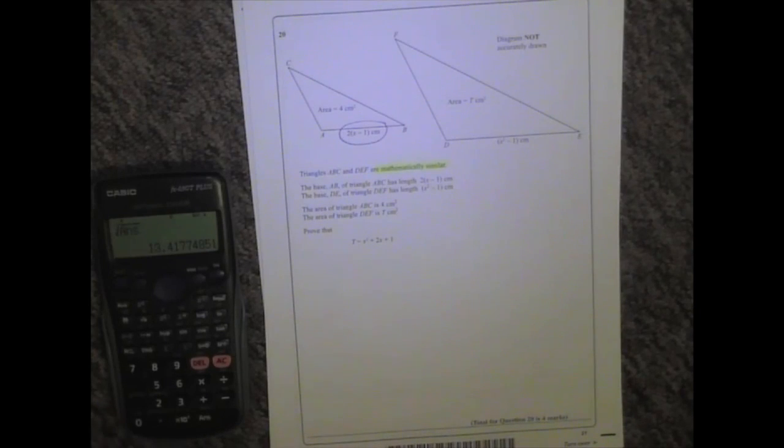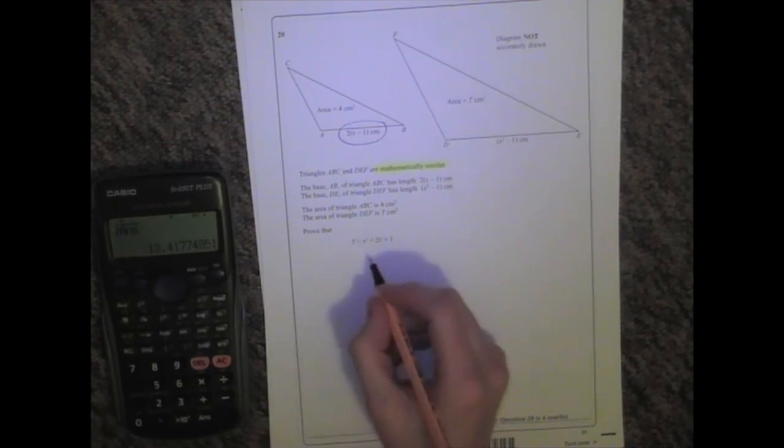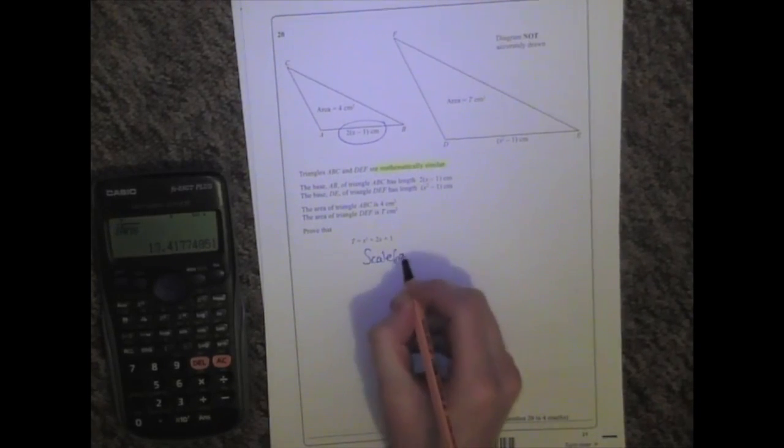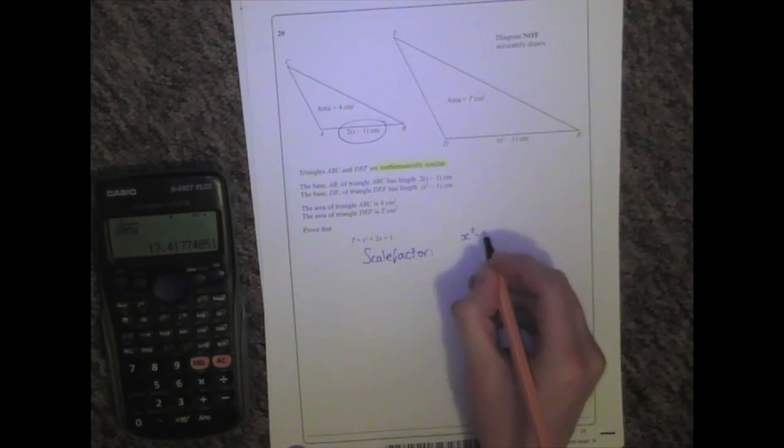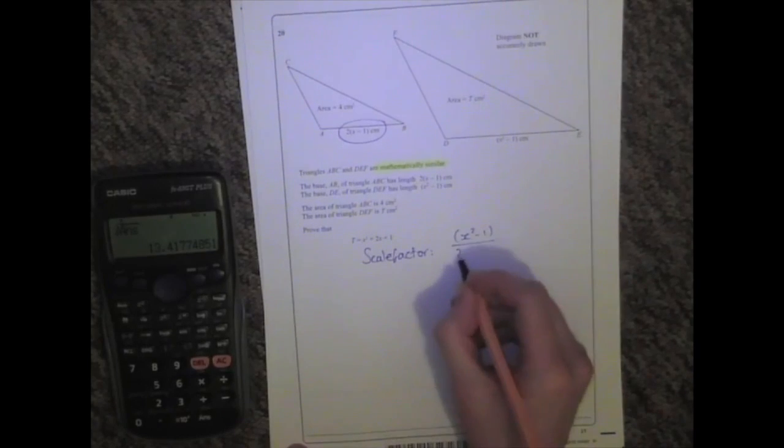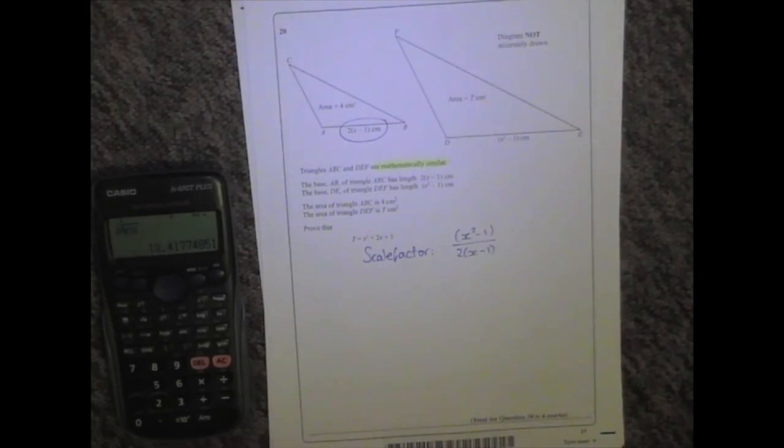Now the first thing that we're going to need to do is go about finding a scale factor. Now in this case it's not going to be an integer or even a decimal number, it's going to be an algebraic expression for the scale factor. To find the scale factor though, we do exactly the same as we would do if we were just dealing with numbers. It's going to be x squared minus 1 divided by 2x minus 1.